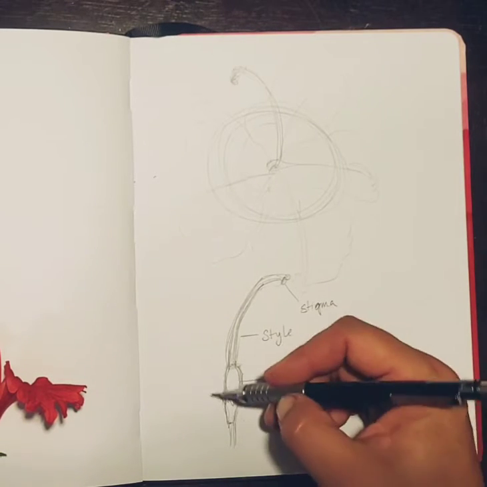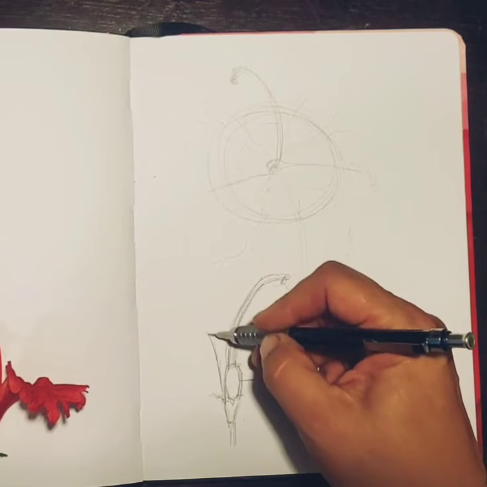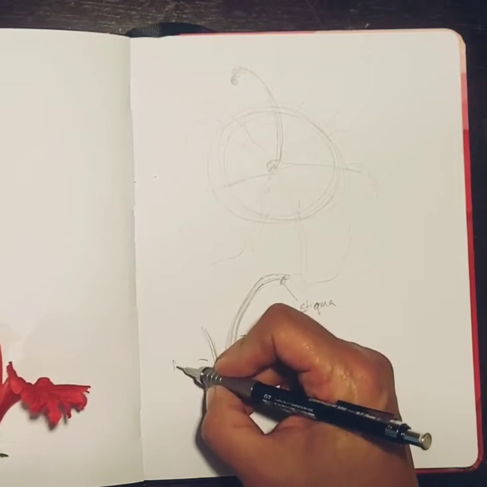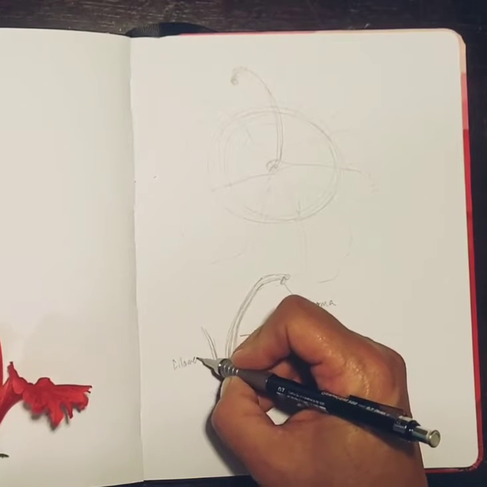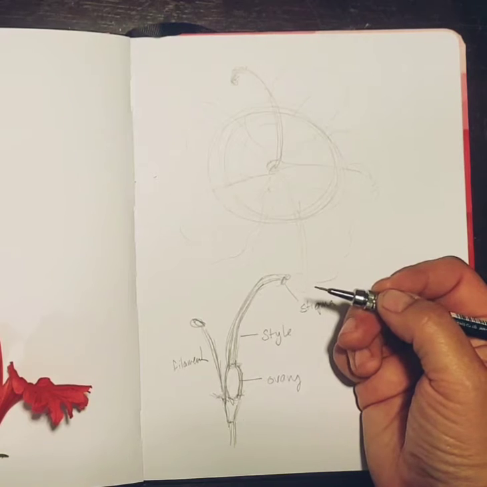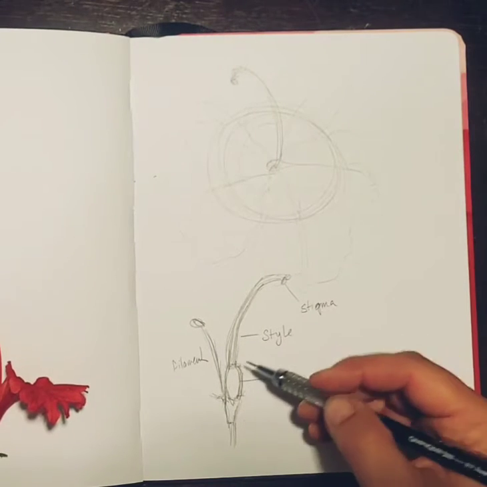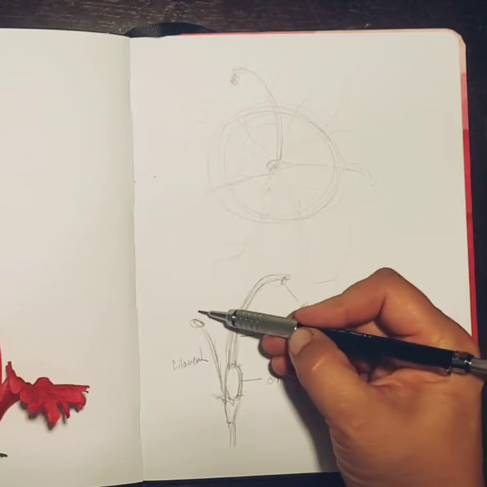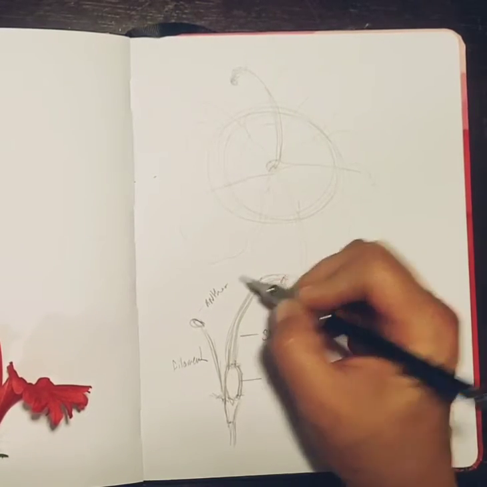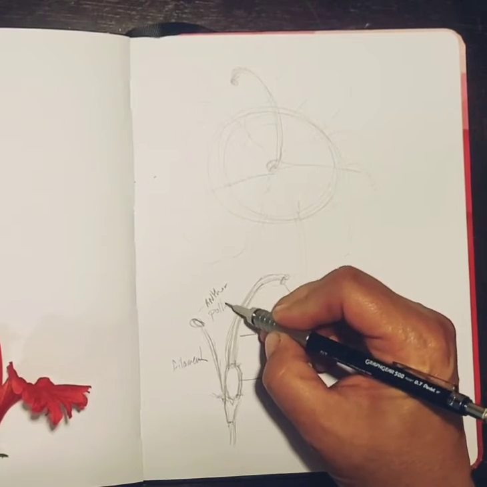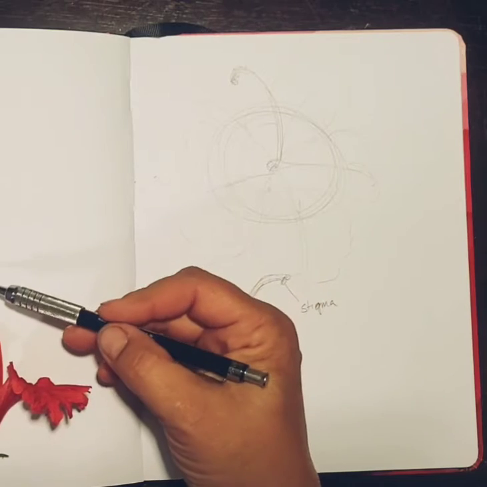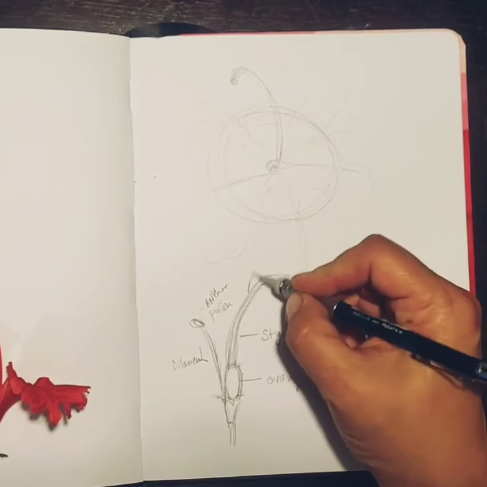Then on some flowers, you will have a filament, and on top of that will be an anther. And that anther is what holds the pollen. So this is the anther, and it holds the pollen. On this particular plant, the filaments come off.